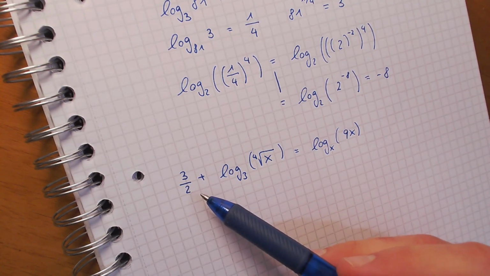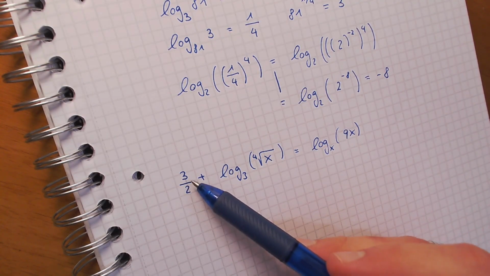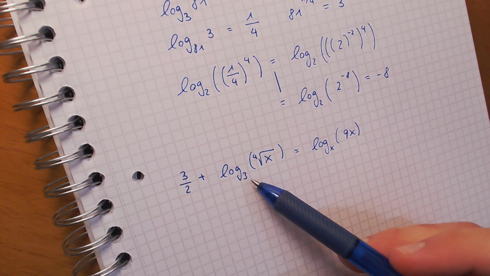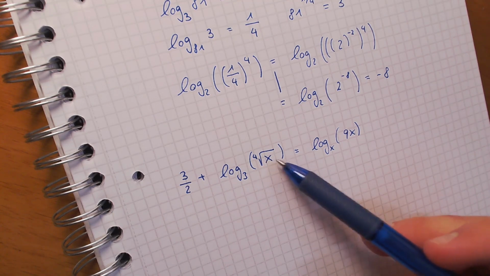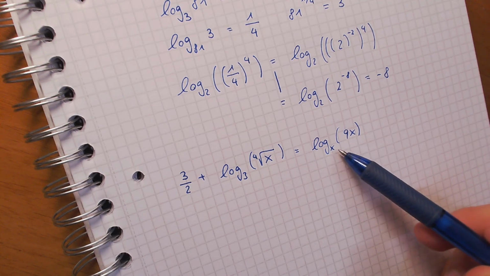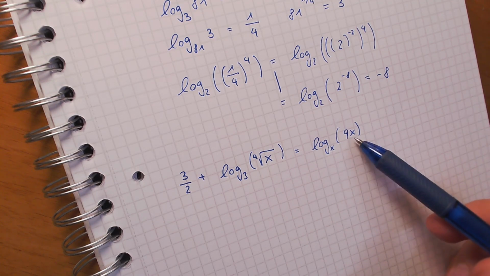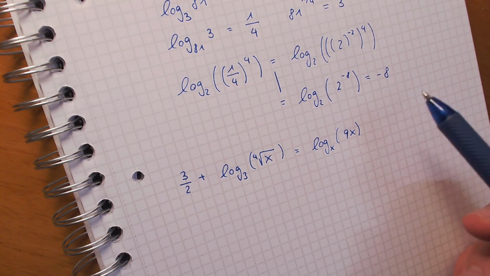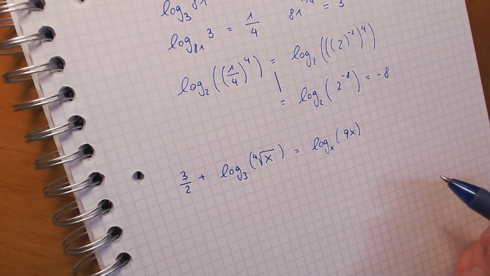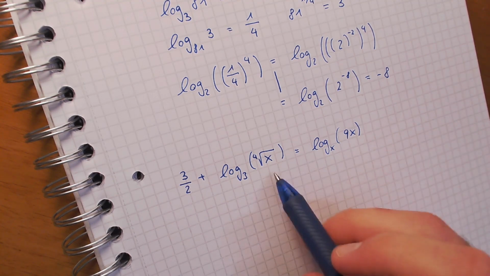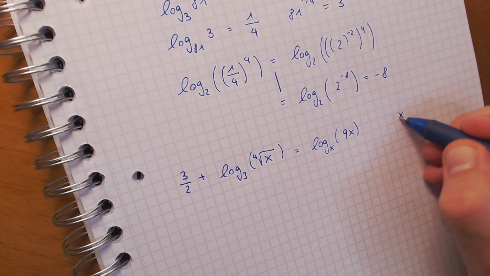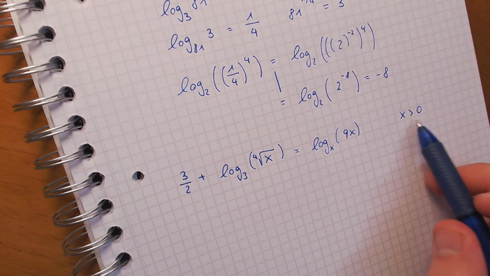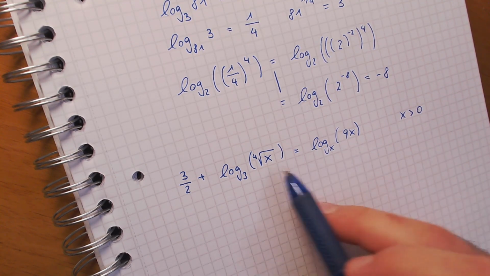Okay, so the second exercise is an equation. We have 3/2 plus log base 3 of the 4th root of x equal to log, here the base is x, of 9x. Okay, so the first thing to do is, well, first of all, notice that x has to be positive, so x has to be greater than 0, because x is here under this root.